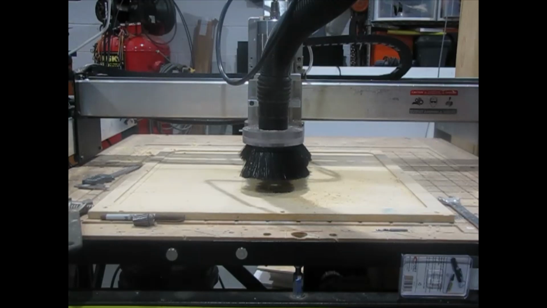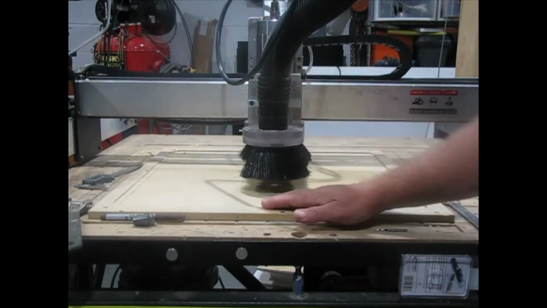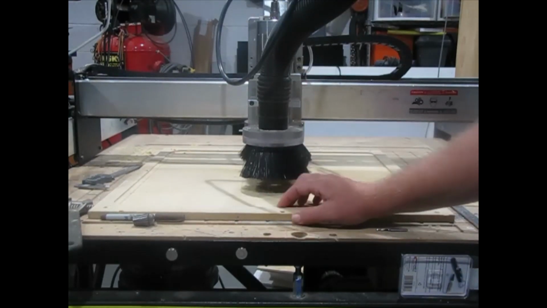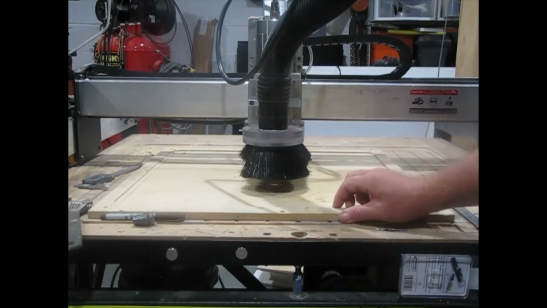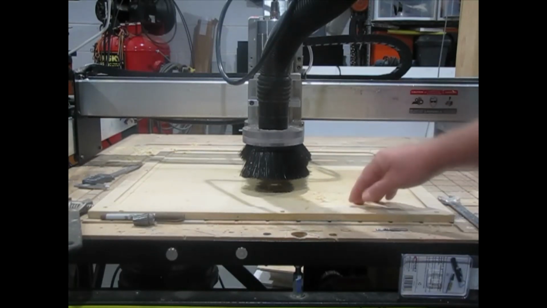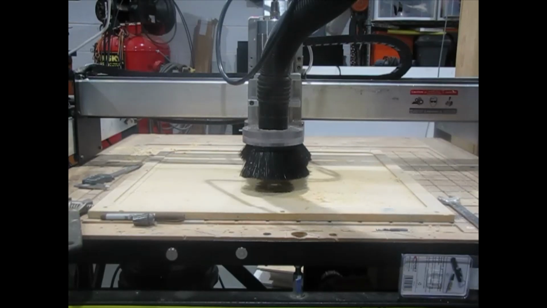I want to make a quick video about spoil boards. But I always use a sacrificial board. This is a 24 by 24 half-inch MDF that you can get at your big box stores.